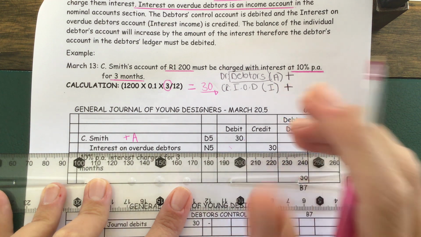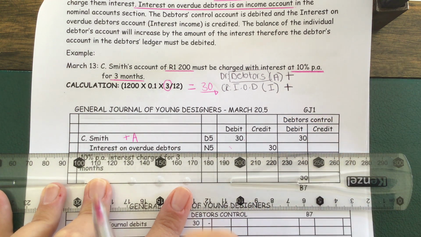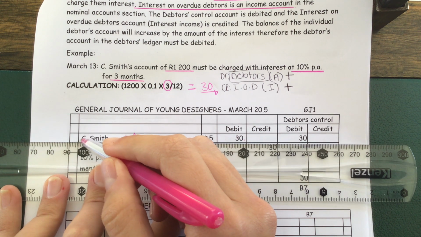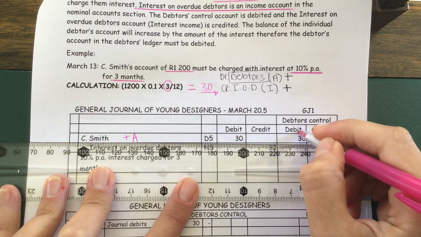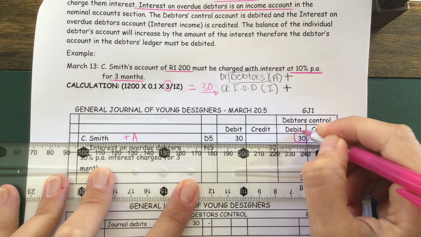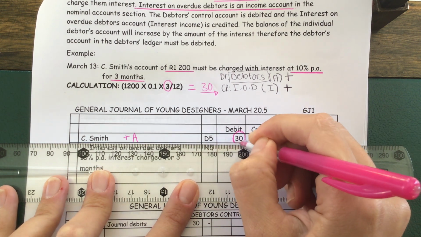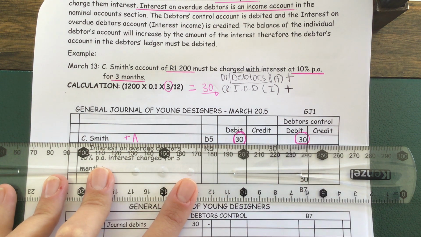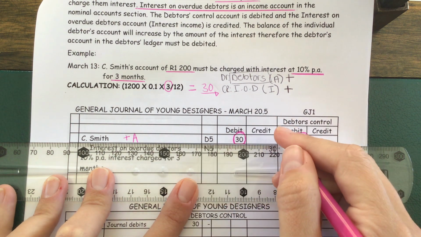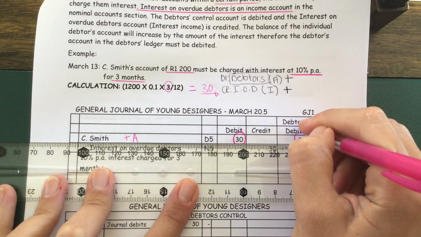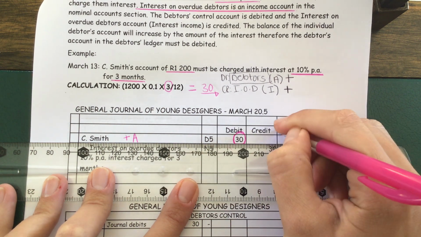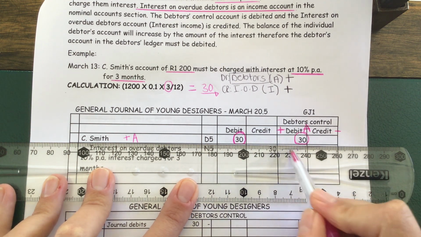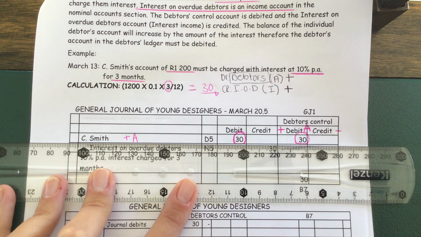Then you ask yourself, am I dealing with a debtor or a creditor? Yes, we are. Here's the debtor that we're dealing with. So where do we need to go? Into the debtors control column, and we need to debit it. Look, we debited it there in the actual journal, and now we need to debit it in the T account, okay? Why does this also make sense? Because remember, this is the debtors control T account, which works plus minus. And what's happening to his account? It's increasing because we're charging him interest.